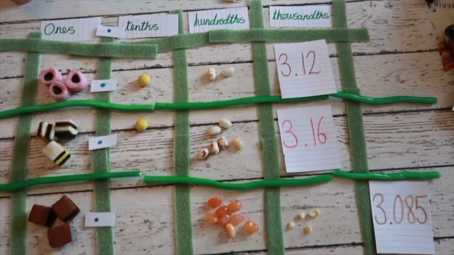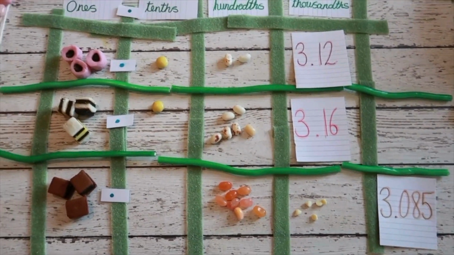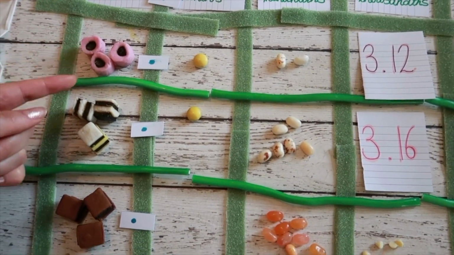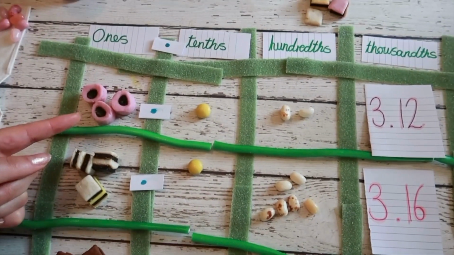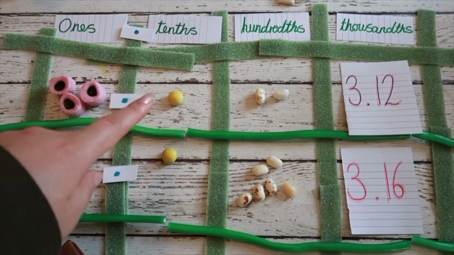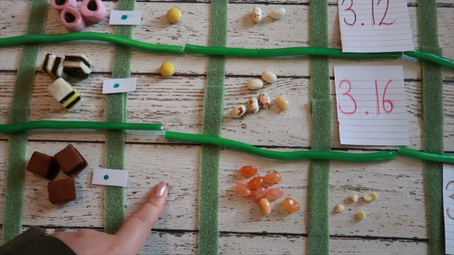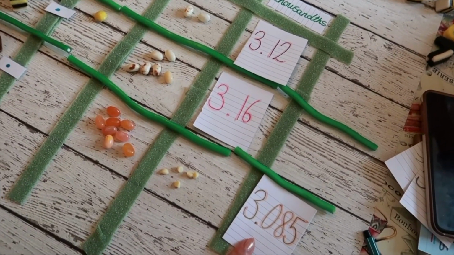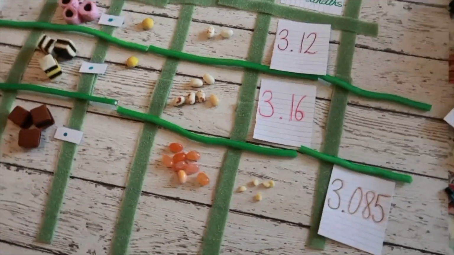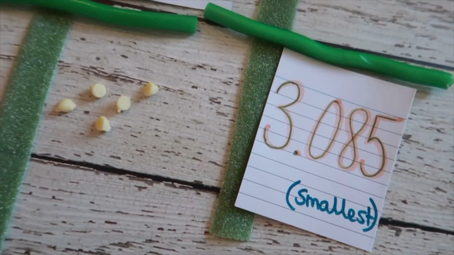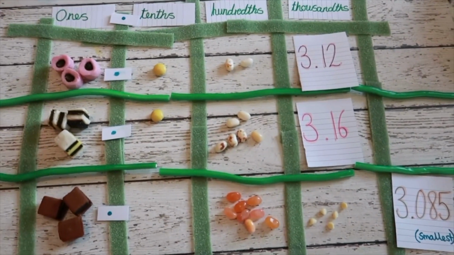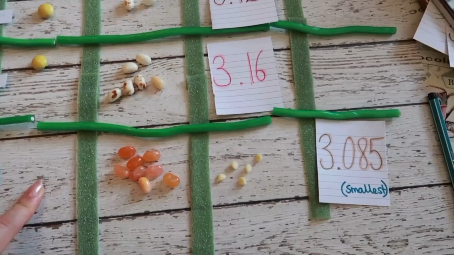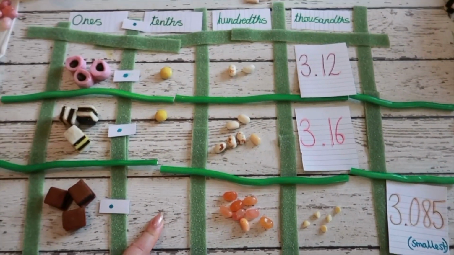Okay, we can now compare all three numbers together: 3.12, 3.16, and 3.085. If we look at the column with the largest value, the ones, all three numbers have got 3 ones. So now we need to look at the tenths. So 1 tenth, 1 tenth, and 0 tenths. That tells us that 3.085 must be the smallest number because it doesn't have any tenths. It has 0 tenths, whereas the other two numbers both have 1 tenth. So we now know that 3.085 is smaller than the other two numbers. First we compared the ones and then we compared the tenths, and that told us that 3.085 was smaller.